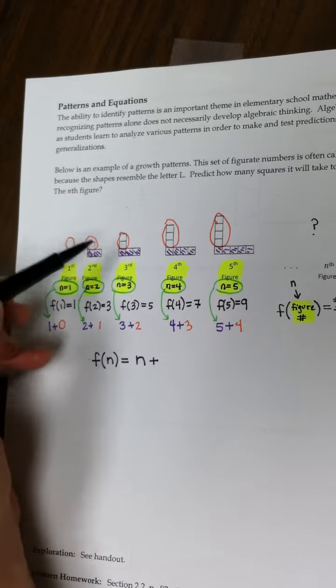So the amount that's stacked on top is always going to be 1 less than my figure number. So I can represent that with the figure number minus 1. And just to recap, this n represented the bottom row.